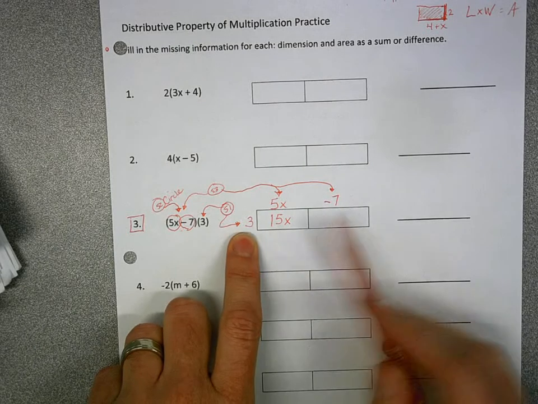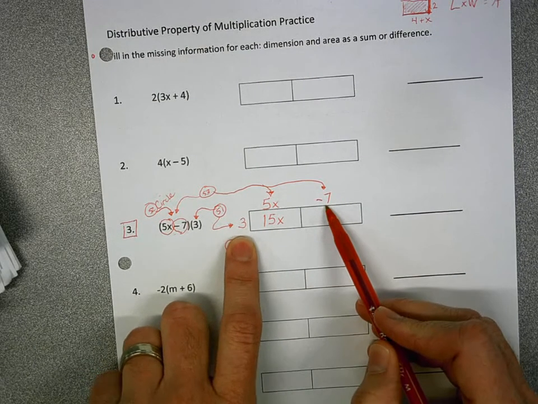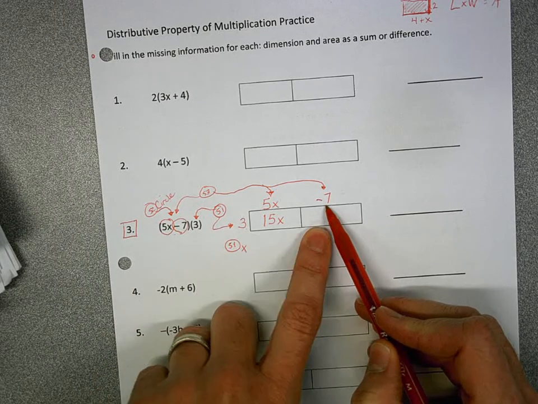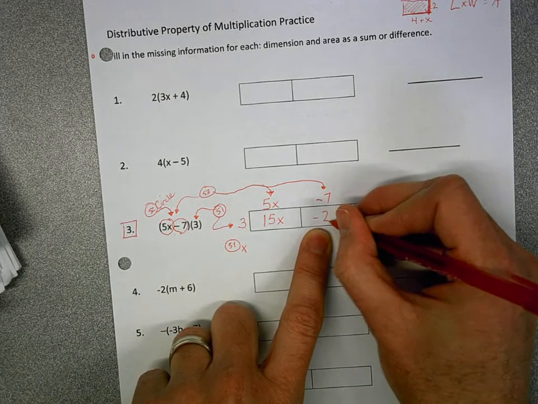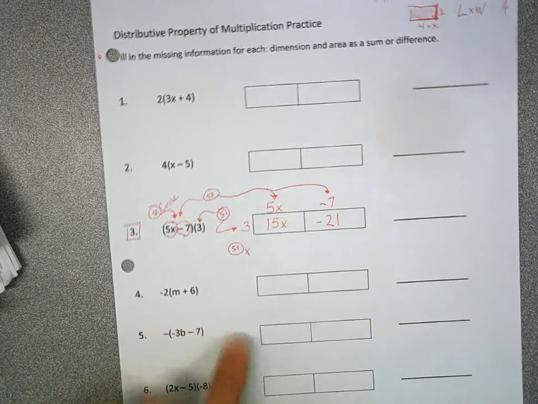Then I'm going to do the same thing with this second box. So we have 3 times a -7, which gives me, I was working ahead of myself, -21. All right, 3 times 7 is 21, and they're different signs, so it's -21.